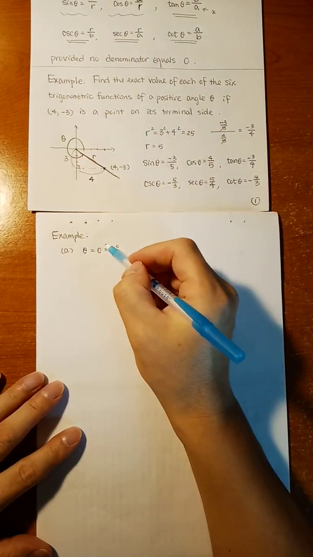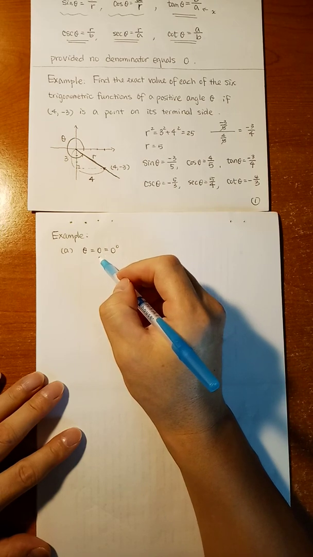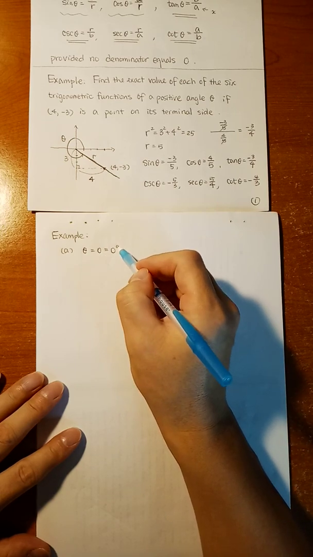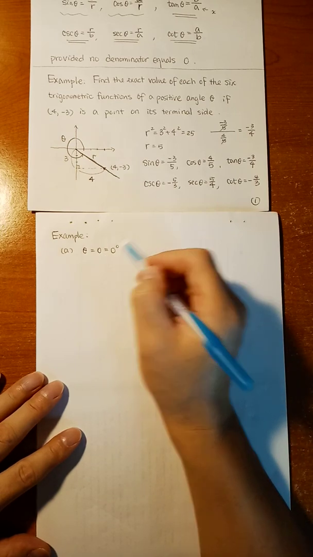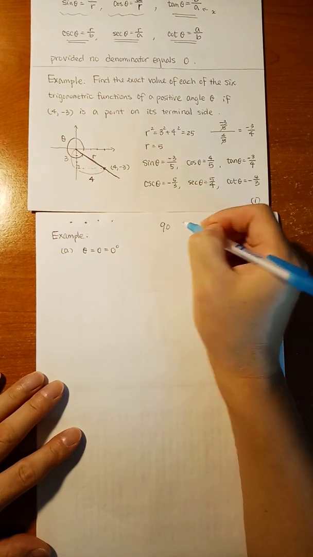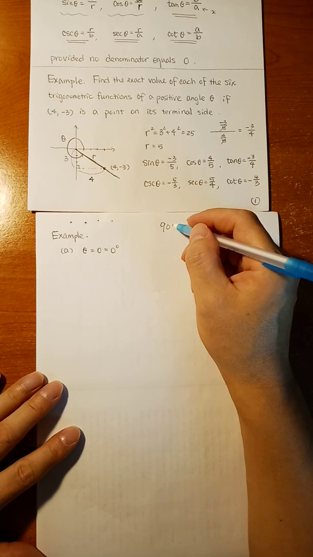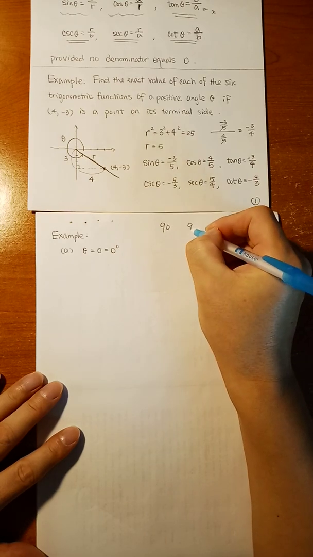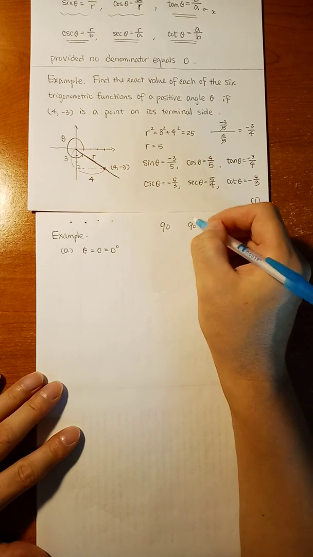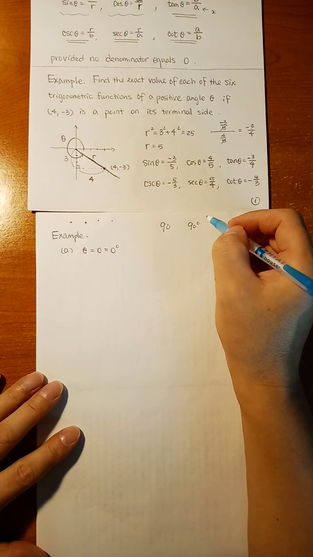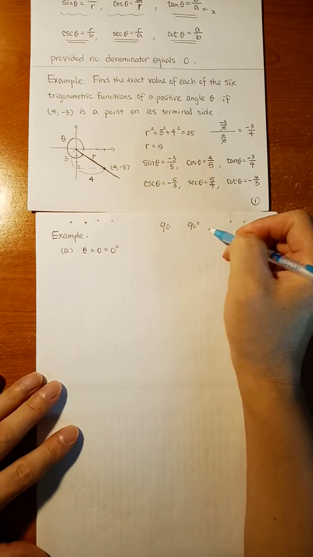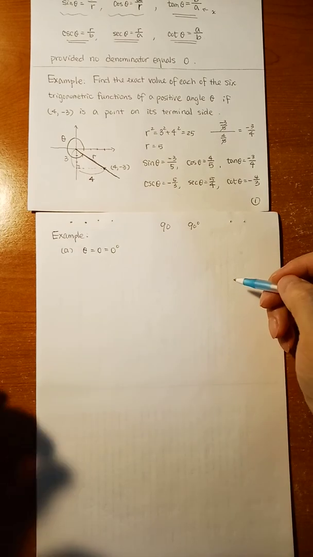If you do not put a circle here, I will consider this as radians. If you put a circle here, I will consider it as degrees. For example, if you just write 90, I will consider this as radians, 90 radians. It's very huge. But if you want to use degrees, you have to put this little circle. Okay? So that's mandatory.